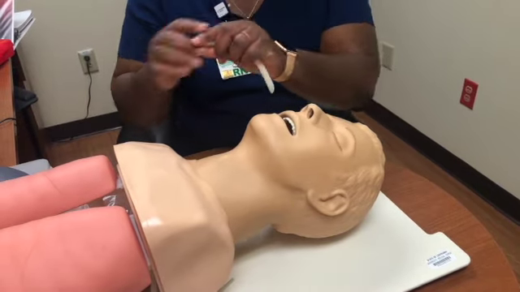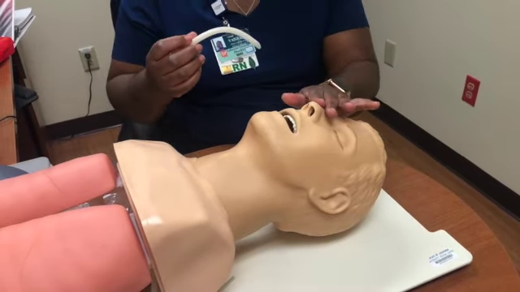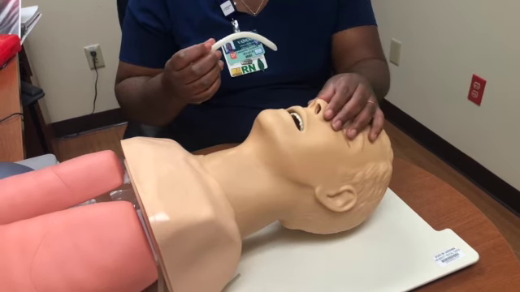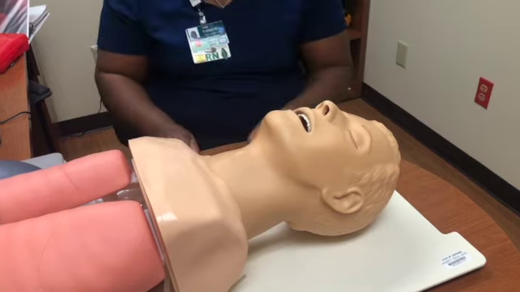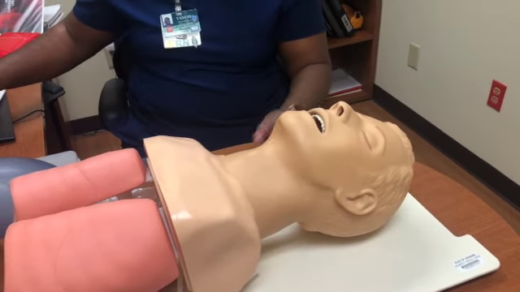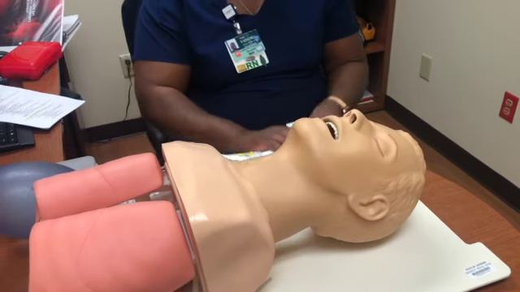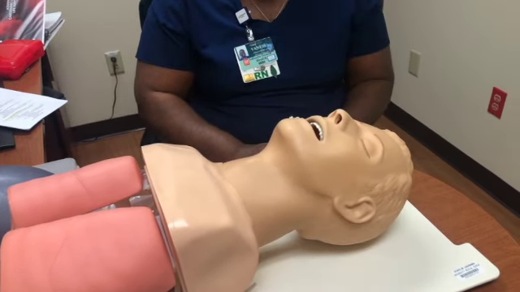And when you're using this airway, of course, if the patient would have any deviated septum or any injuries of that such, you would not use this. There's also a different type if the physician wants to intubate the patient.